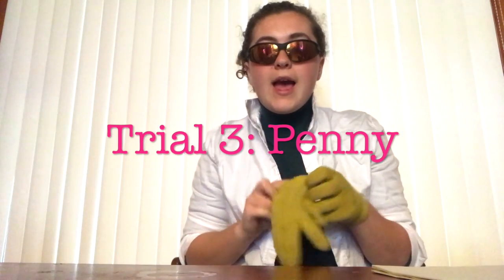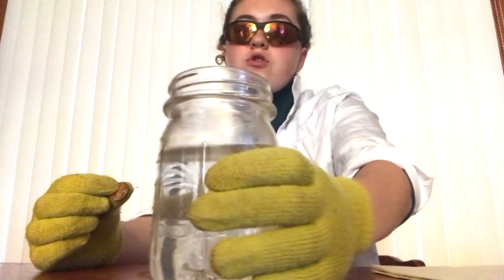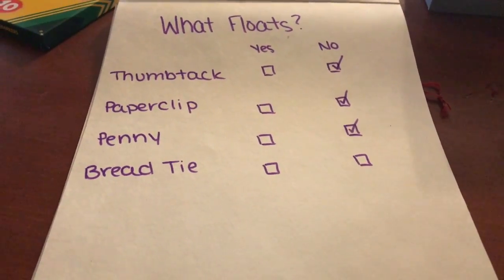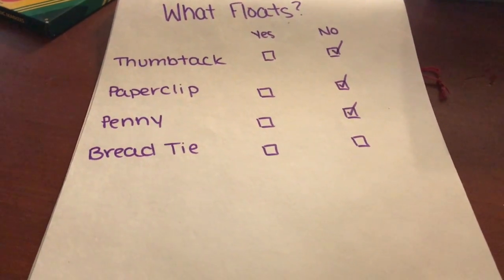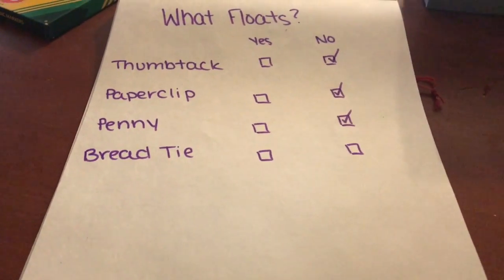Trial 3, we have the penny. What do you think will happen when I drop this penny into this jar of water? Here we go. 3, 2, 1, drop. The penny is clearly more dense than water. No next to penny because it did not float. And looking at my observation sheet, I'm starting to think that nothing is less dense than water.